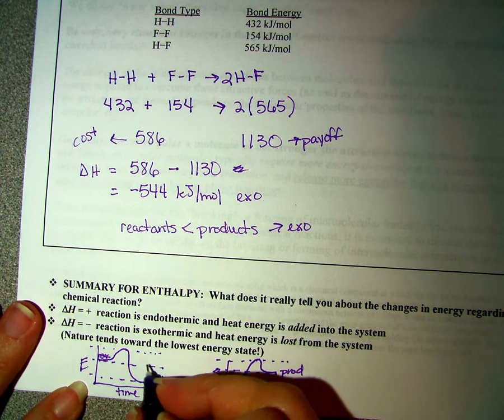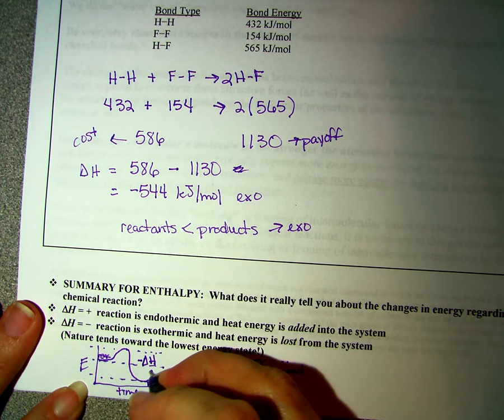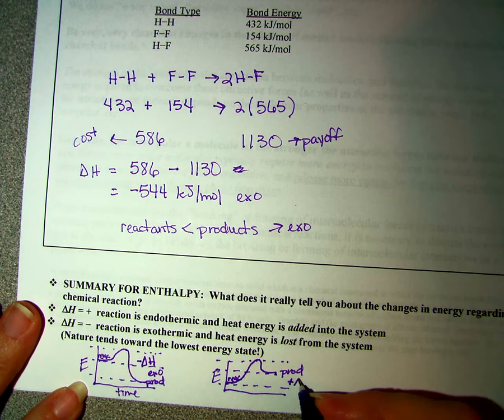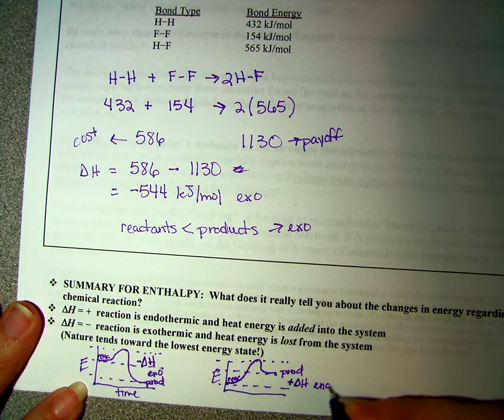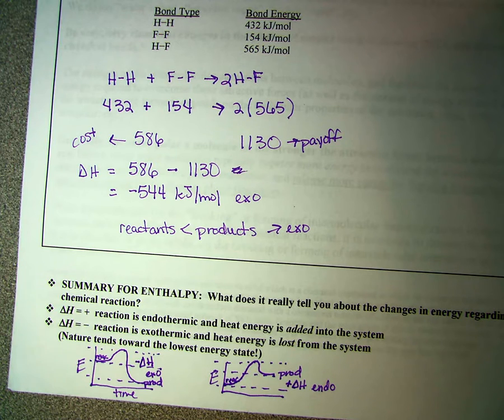So this is a negative delta H. This is an exothermic reaction. It's given off heat out of the system, and the products are at a lower energy level. This one, the products are at a higher energy level than the reactants. So this is a positive delta H. So this would be an endothermic reaction where energy had to be put into this to make it, the products be at a higher state of energy than the reactants. And that is the end of this video, and we'll talk about more later.